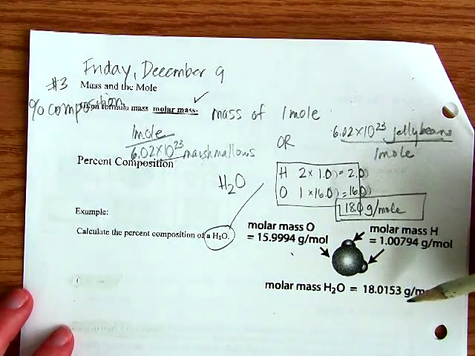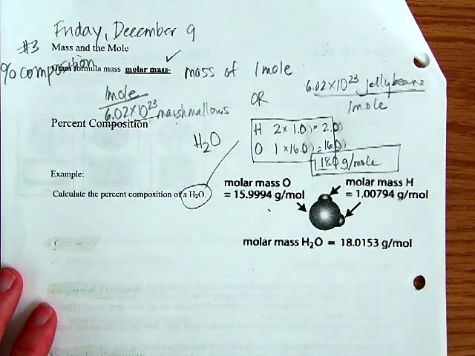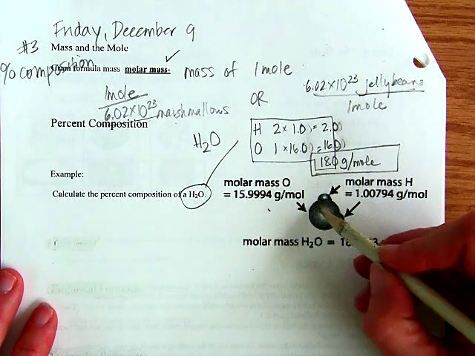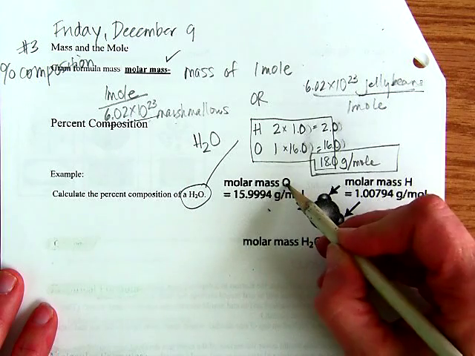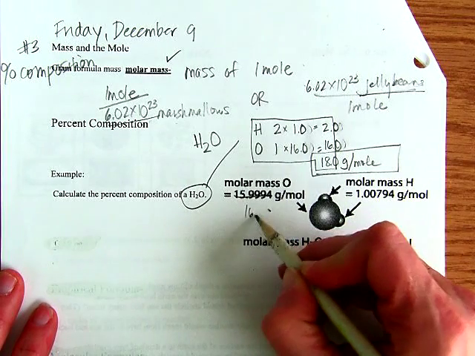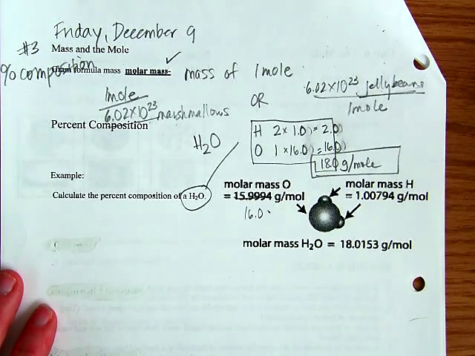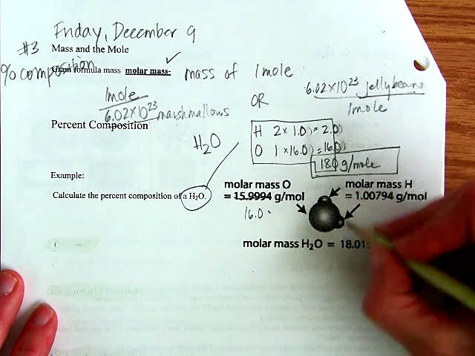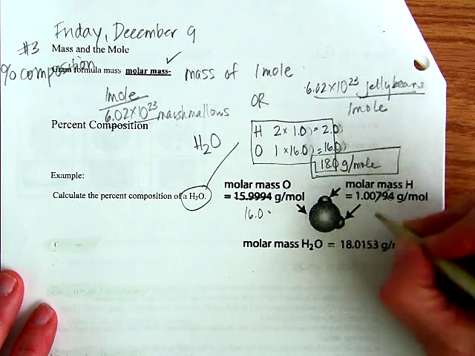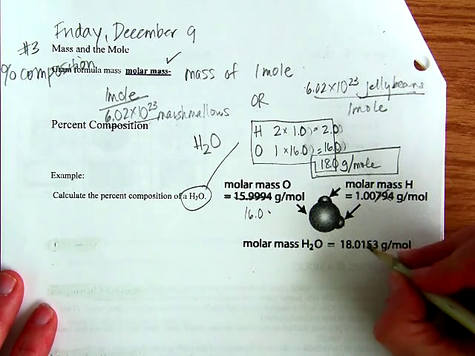Here is a visual of what that might look like without rounding. So there's my water molecule. There's my oxygen. It has a molar mass of 16 in our case when rounding. There are 2 hydrogens, each one at 1, and therefore the molar mass is 18.0.